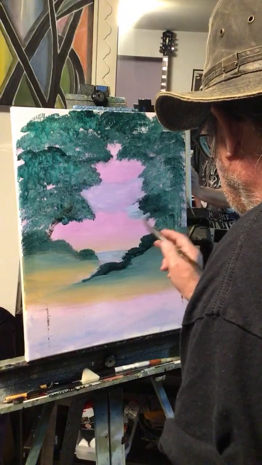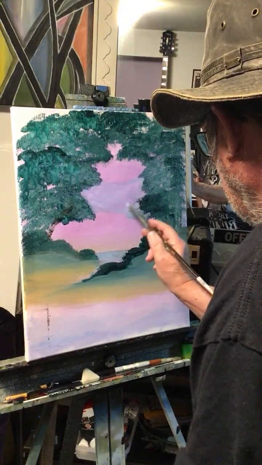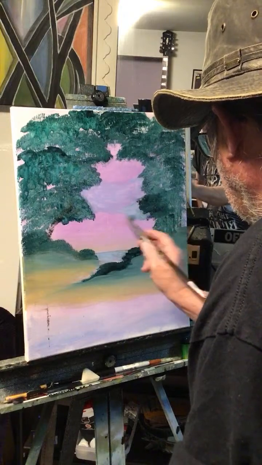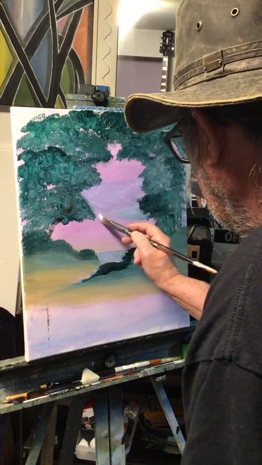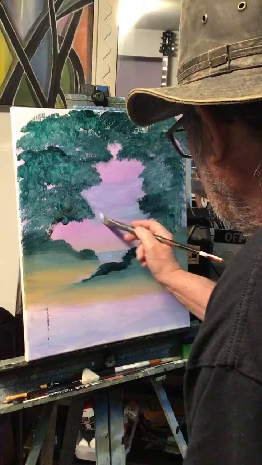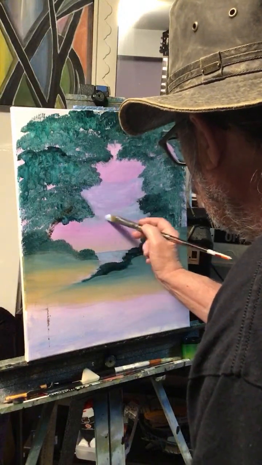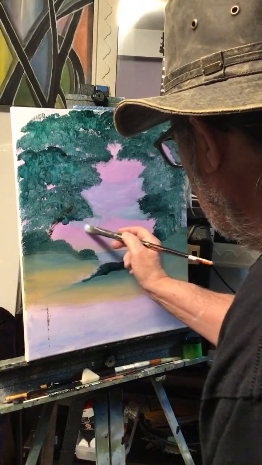Got a little bit of tonalism going on here. You let that grain mix into the sky, it's okay.